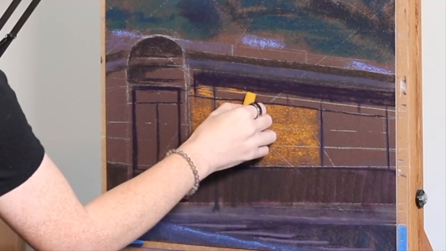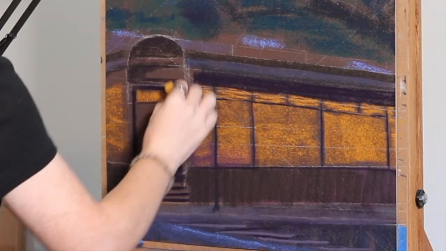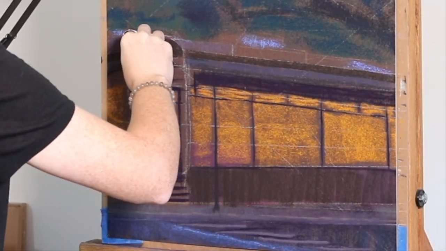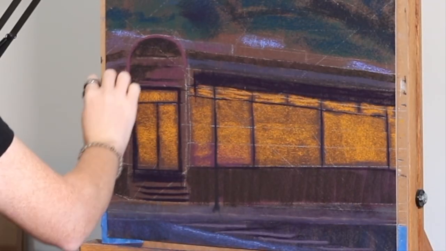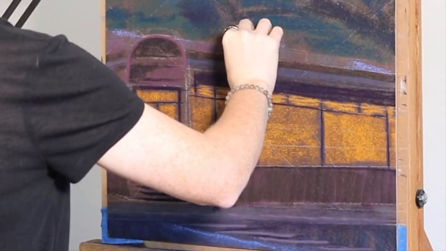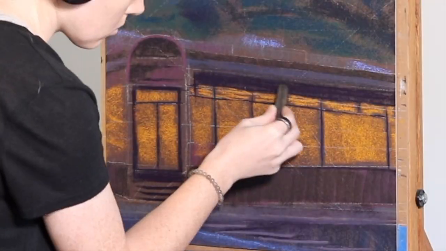And it is so incredibly rewarding when you finally get to start putting down those light values. It just really makes the painting start to come together, and I get really excited at this point.